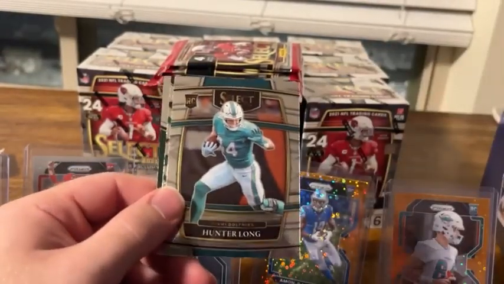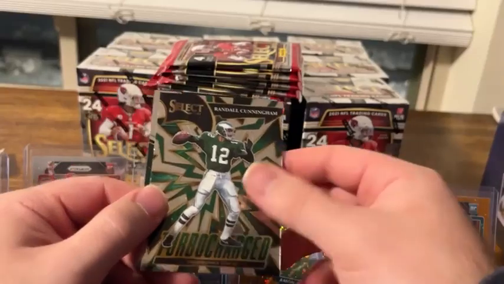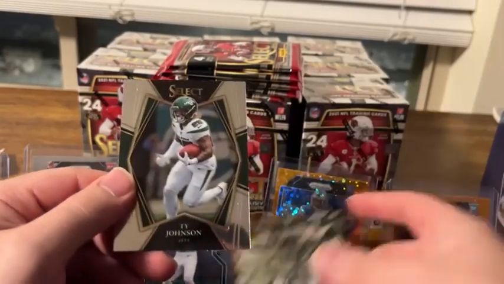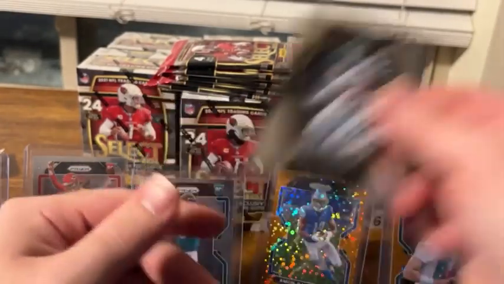Joe Montana, Hunter Long, Ronald Cunningham, and Ty Johnson.